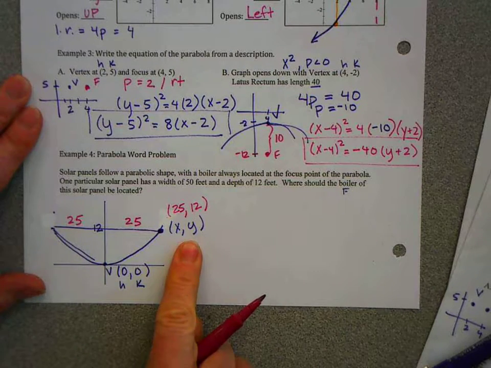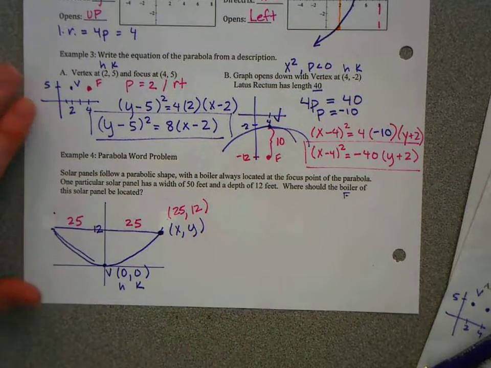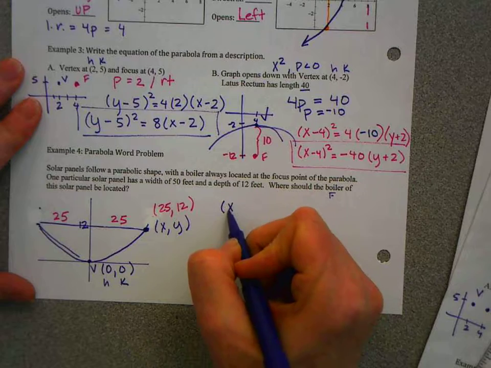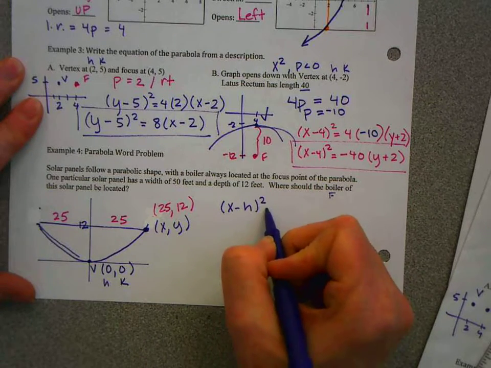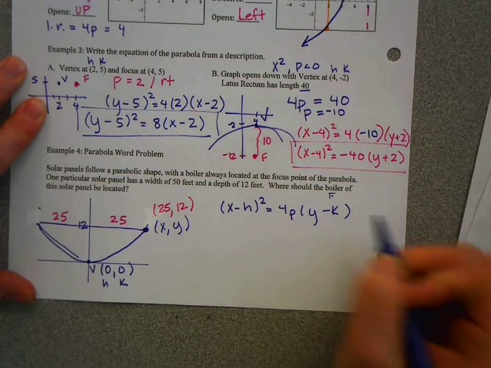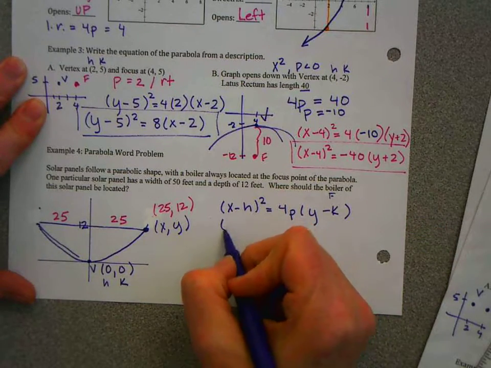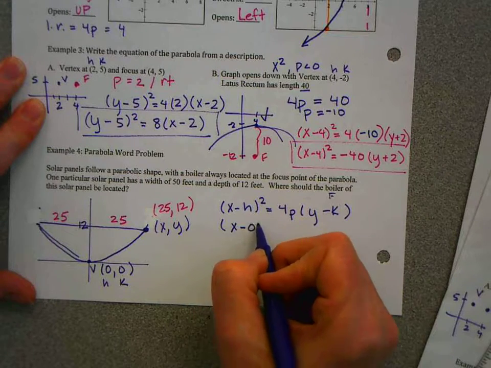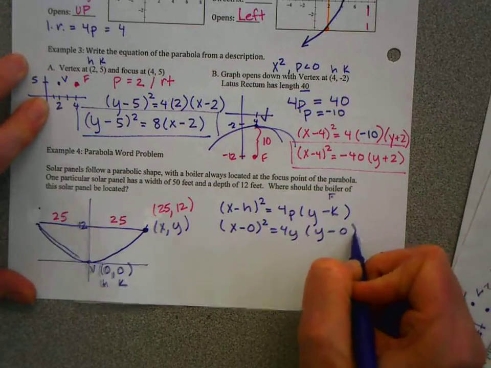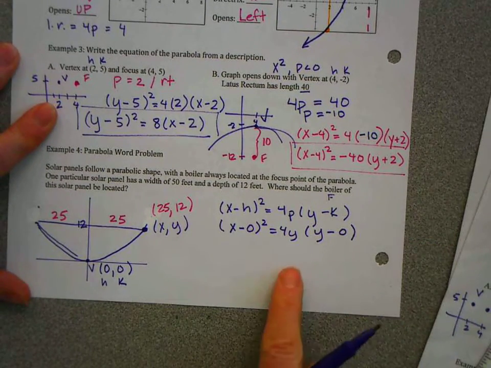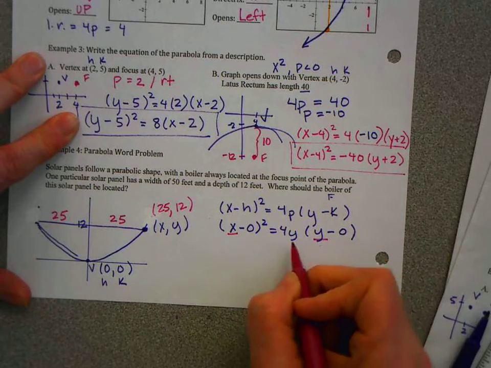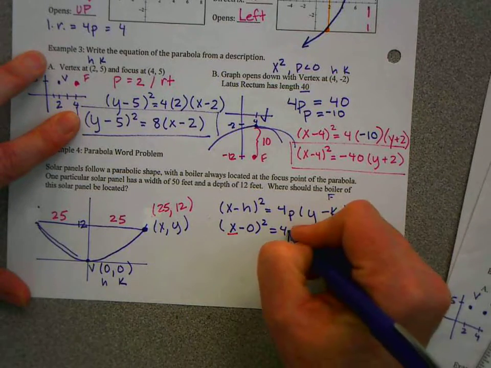Let's see what we need to find out. We know this is an upward parabola, so x minus h squared equals 4p times y minus k. With the vertex, x minus 0 squared equals 4p times y minus 0. Do I know anything else? I do. I know x and I know y. Excuse me, I said this is 4y, but it's 4p. I don't know p, but I do know x and y.